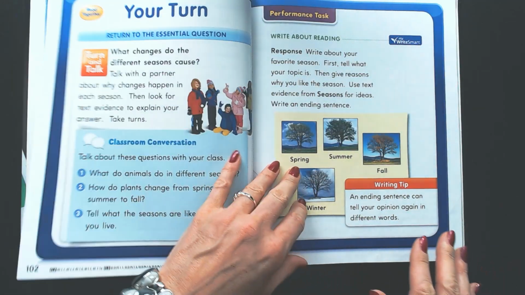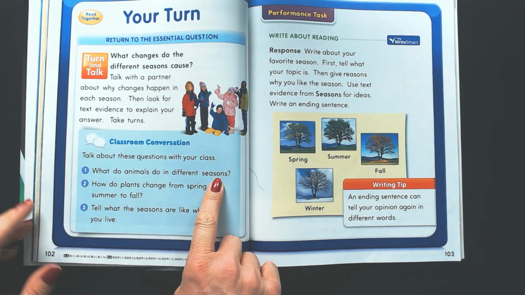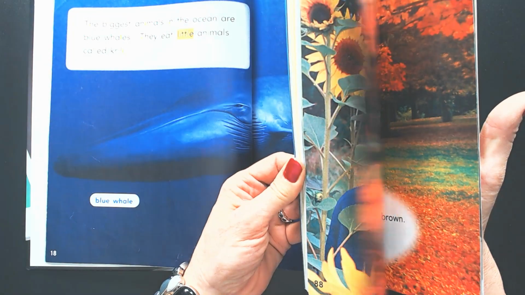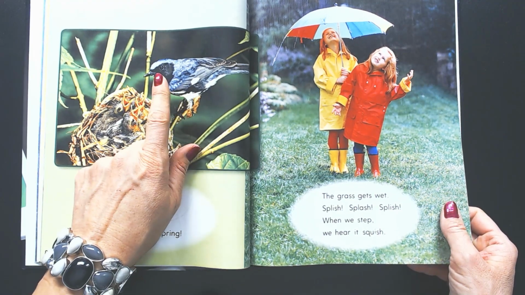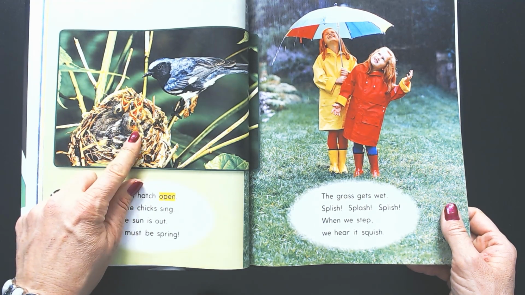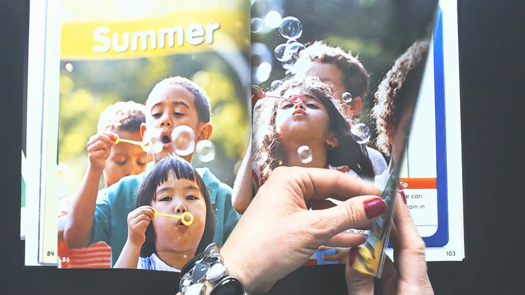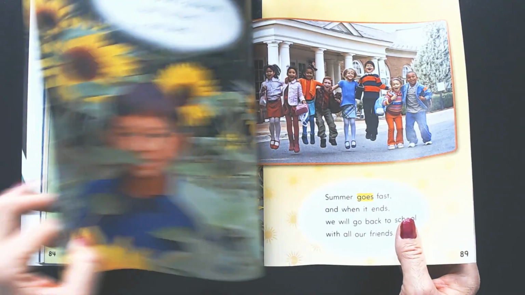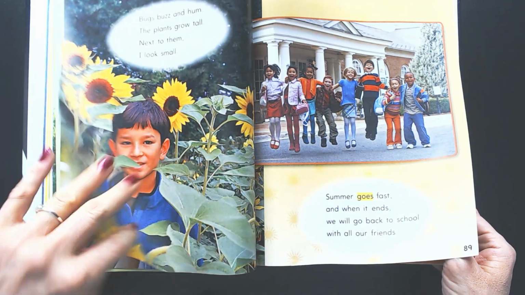Okay, let's read our questions. What do animals do in different seasons? Okay, well, let's remember we can be resourceful and look in our textbook to find the animals. So in the spring, mother and father birds, their babies hatch and they feed them. They build nests too. That's spring. Let's see what they do. Huh, did we skip summer? I didn't see an animal for the summer.